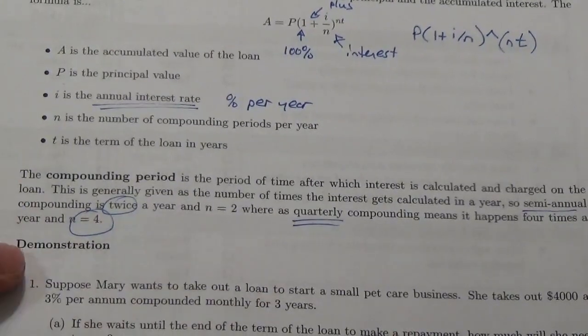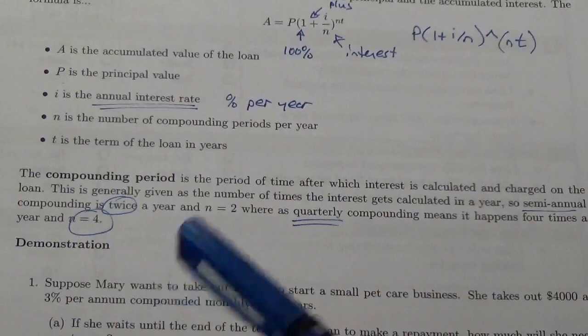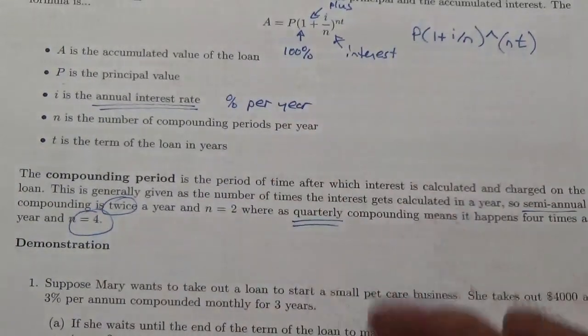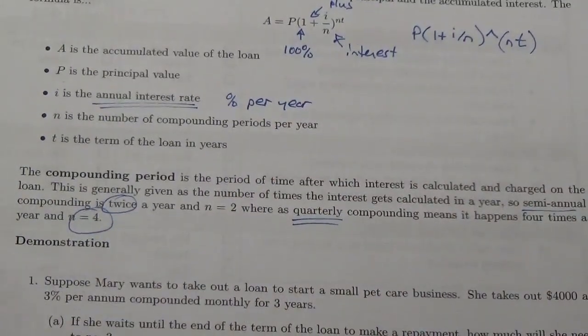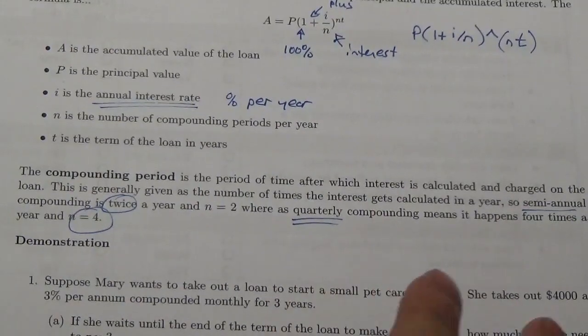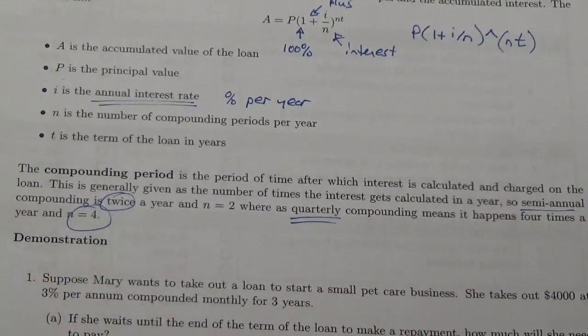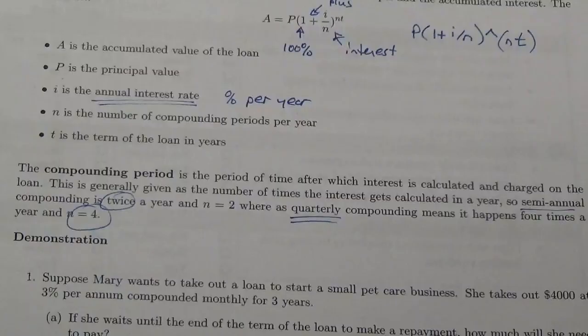Now, you have got in your lessons here a demonstration where you've got a few questions, and then I've worked through the examples. I've written those out for you. So I'm going to let those explain themselves, and I'm going to jump ahead to the examples that we would normally do in class together.